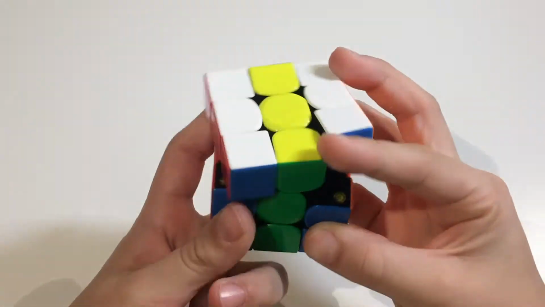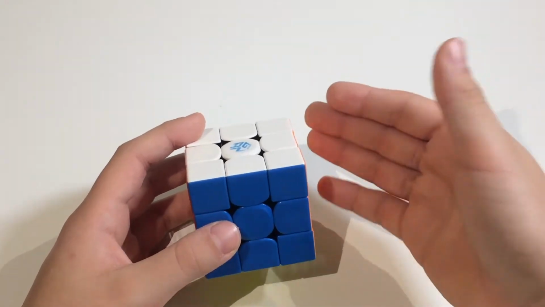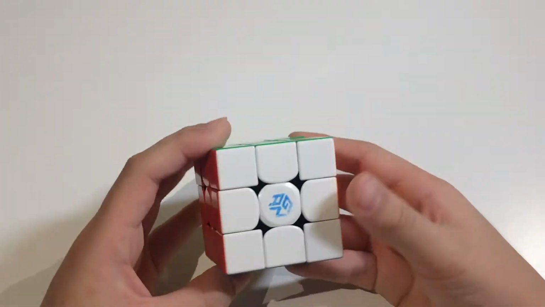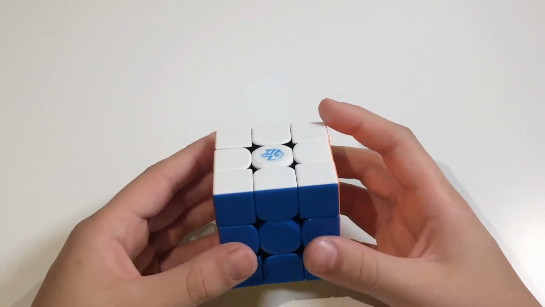You really want to be using these because these allow your TPS to go higher, allowing you to get better finger tricks. Another thing that's not so important to get to sub 20 is F12 finger tricks. You don't really want to be re-gripping much, so yeah. So let's go into our third difference.